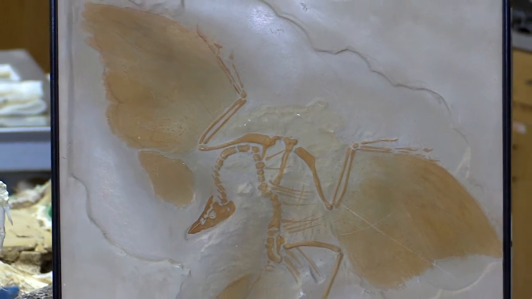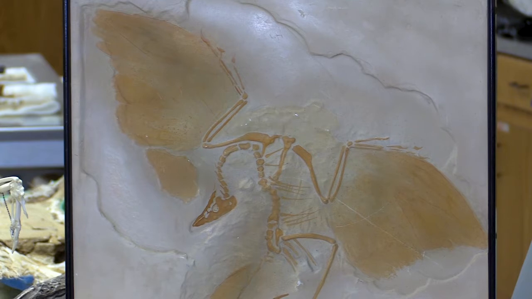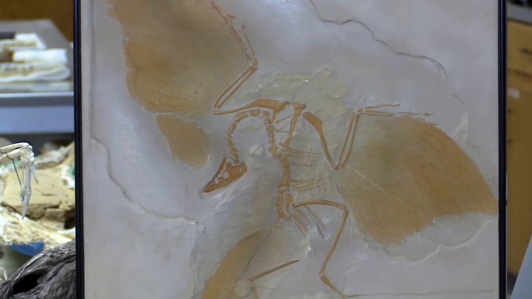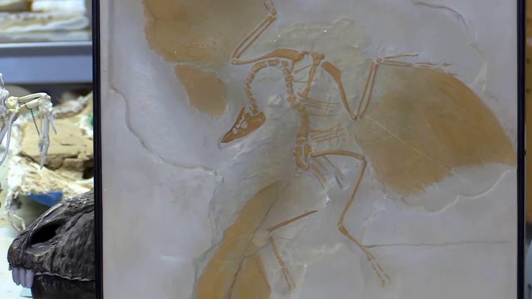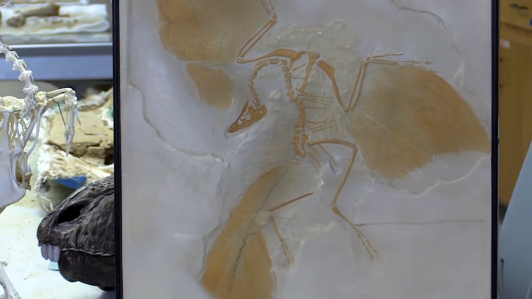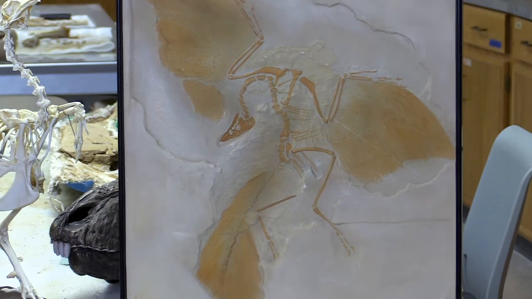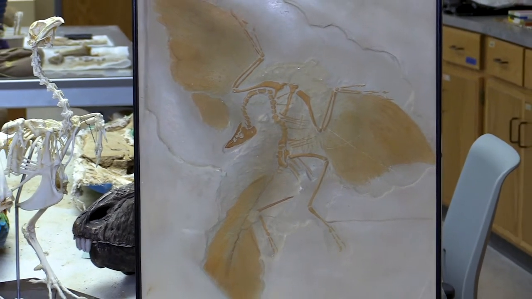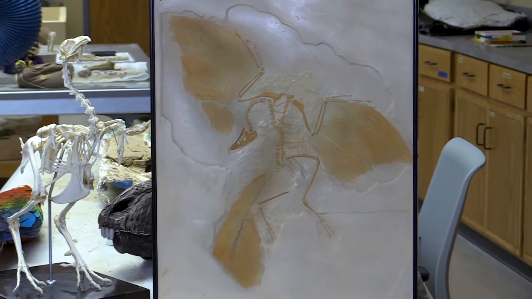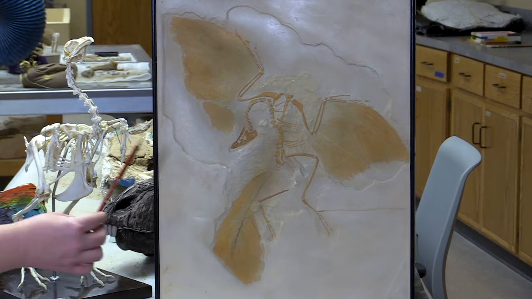For better or for worse, we now have a huge number of dinosaurs in all different groups that have feathers but are not birds. So even juvenile and baby Tyrannosaurids have been found with feather-like filaments, and a T-Rex is not a bird. But we do see other things.